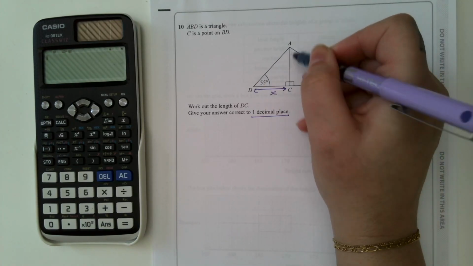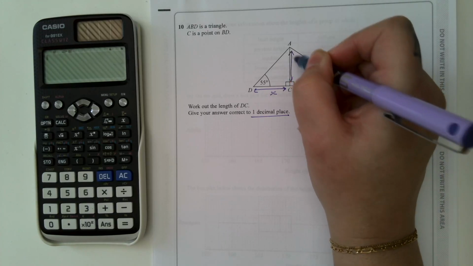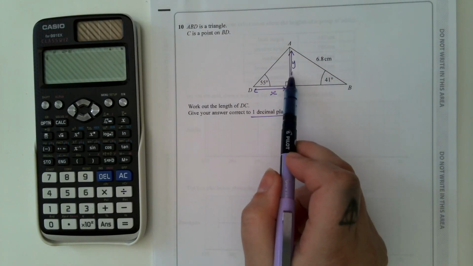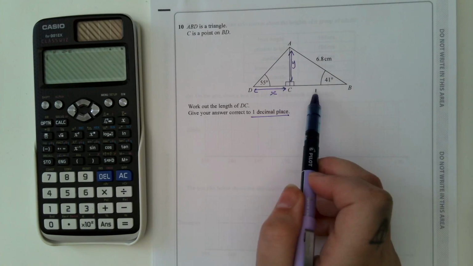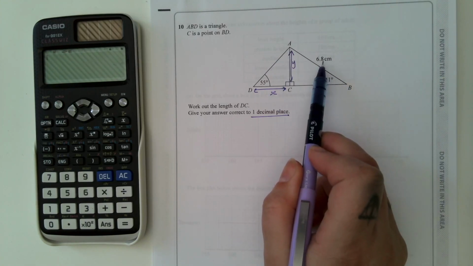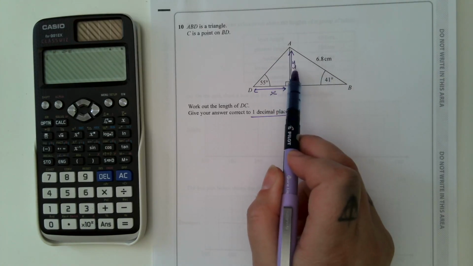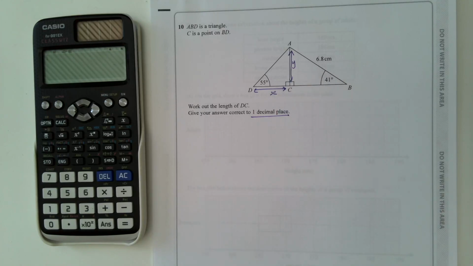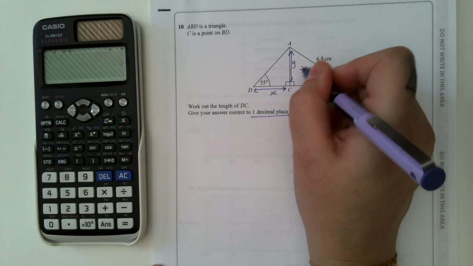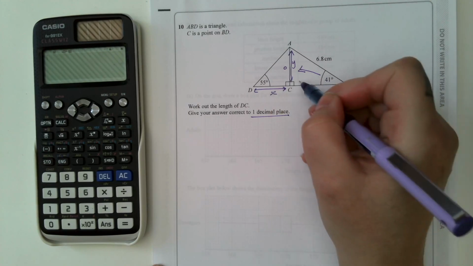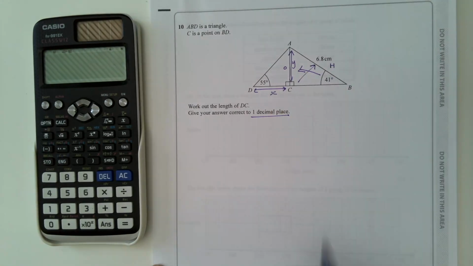So I'm going to find AC and I'm going to label it Y. And I'm going to find AC because it links to this triangle here. And I have an angle, I have the hypotenuse and the side I'm looking for. So I can start by using trigonometry here. So Y is the opposite and then this is the hypotenuse.